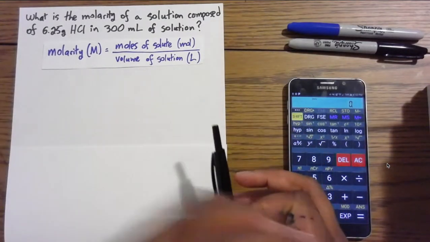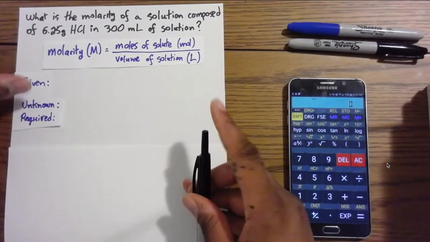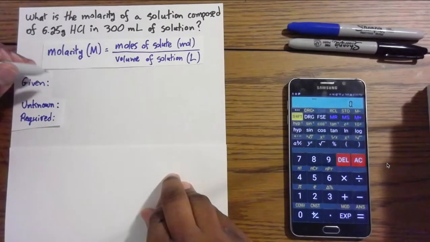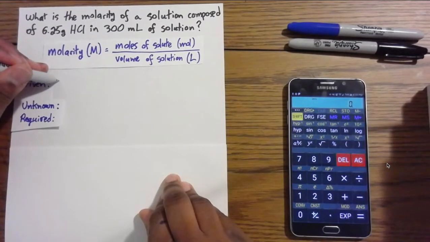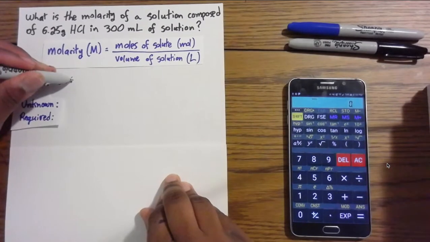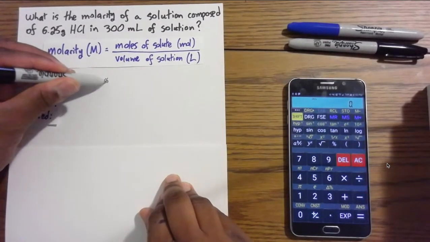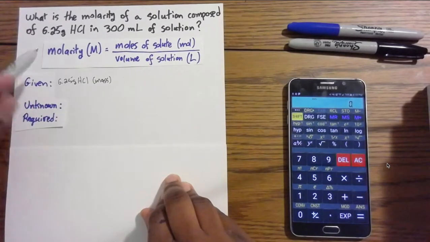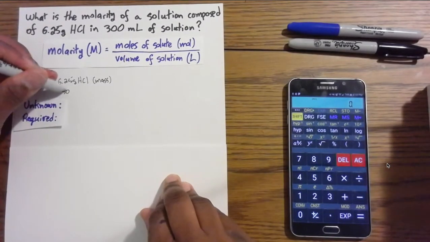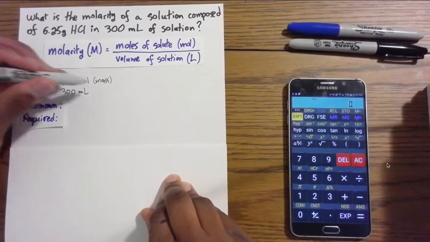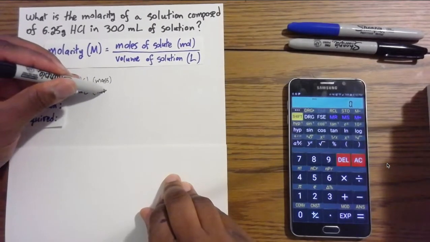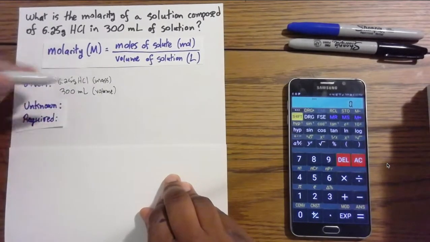Our given information is the mass of HCl, 6.25 grams of HCl. Another given piece of information is the volume, 300 milliliters of solution.